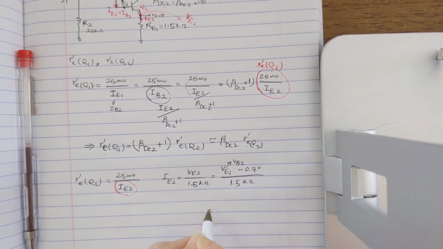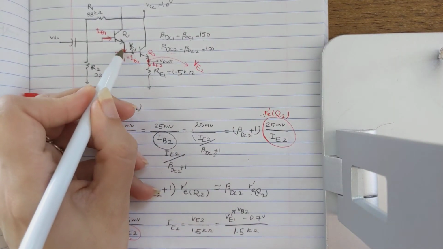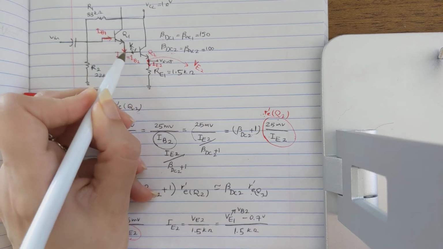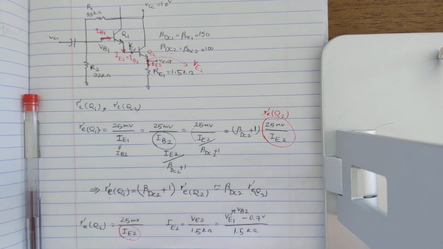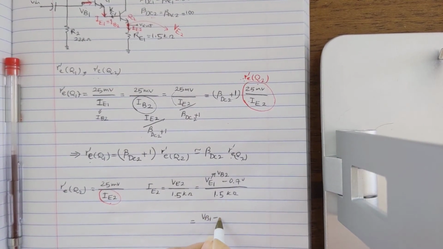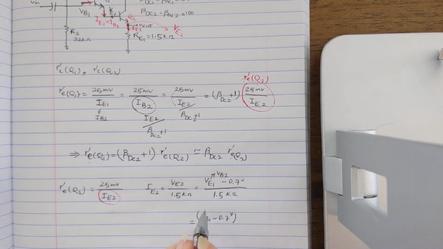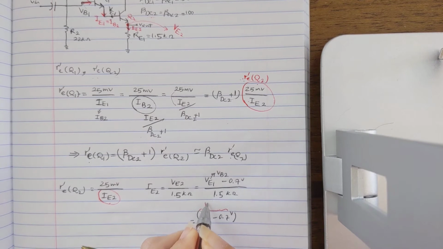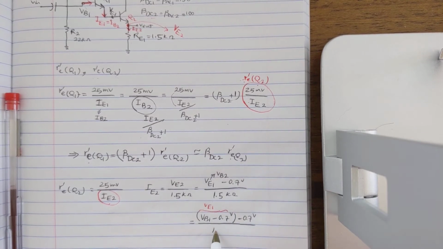Now we have to find VE1. Again, VE1 is VB1, the base voltage here, minus 0.7 volt. So this is VE1 minus 0.7 volt over 1.5 kilo.